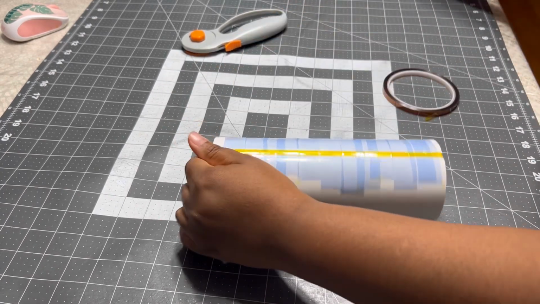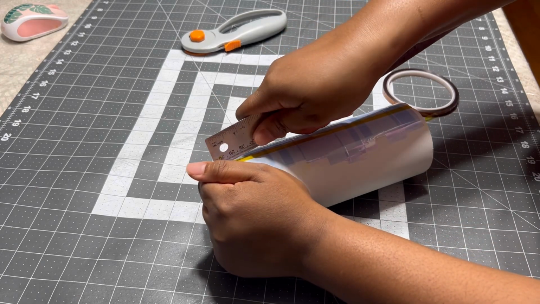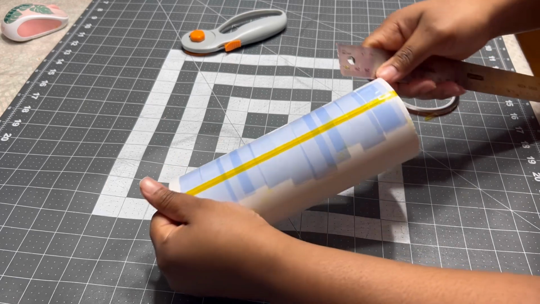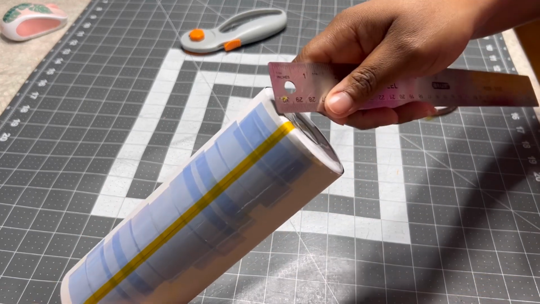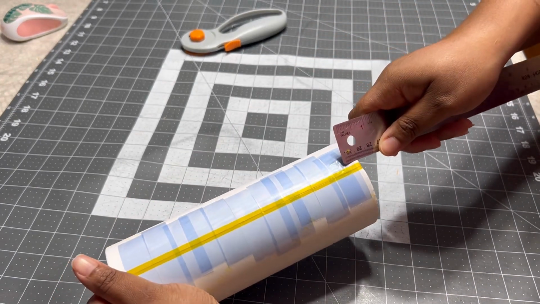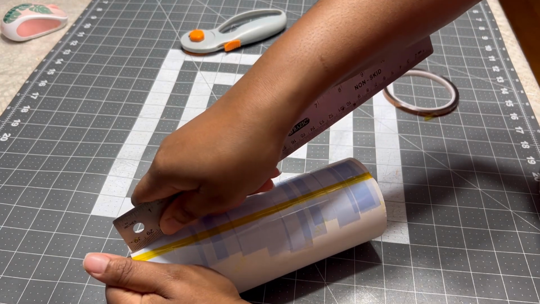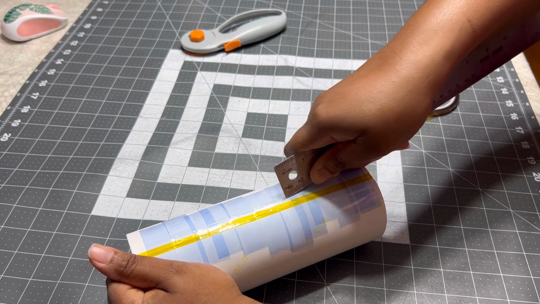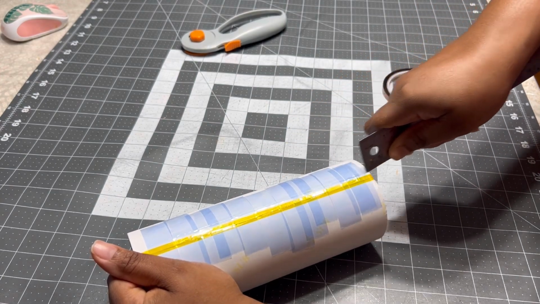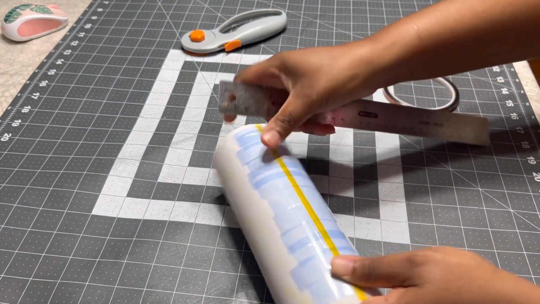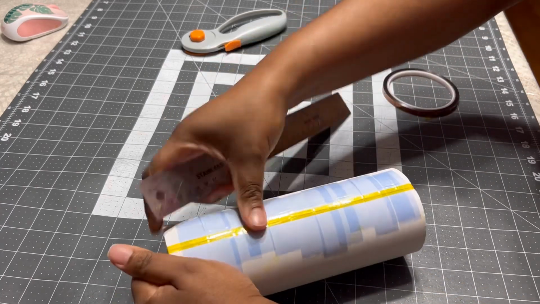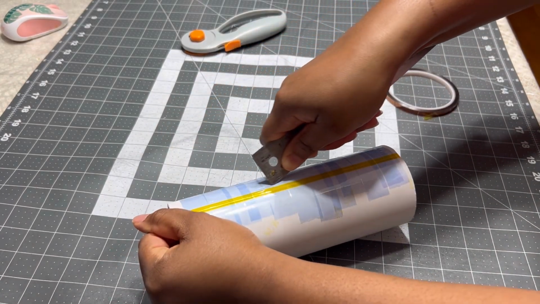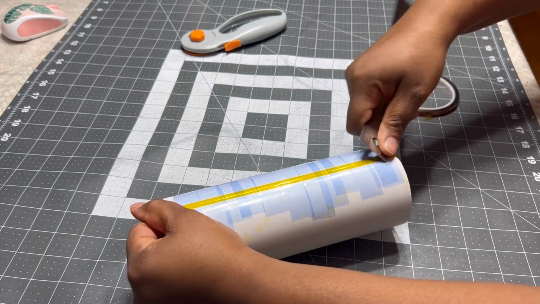And what you do, you get a coin and run it along that crease, and then you locate the underneath part, this part right here, and run your coin. You're just gonna ensure that the paper is in contact with the tumbler. Smooth it out and run that coin along there.